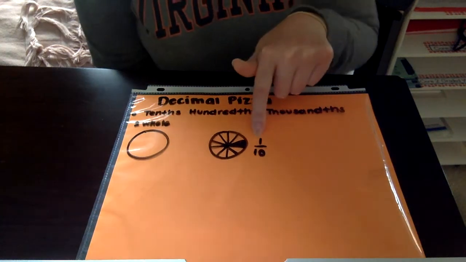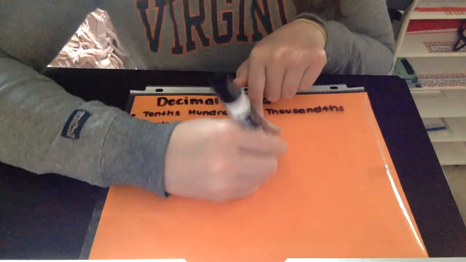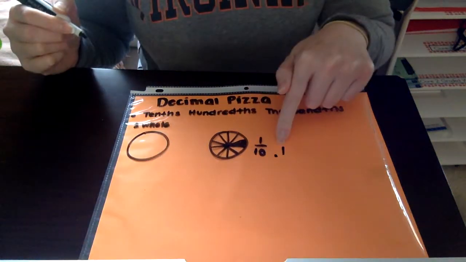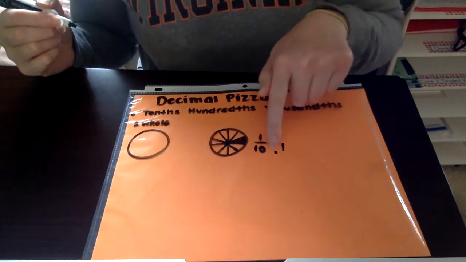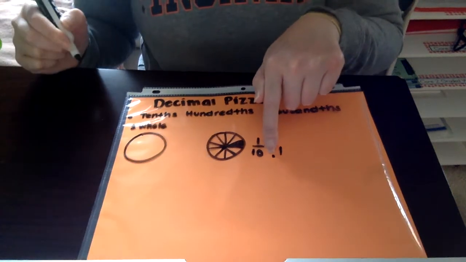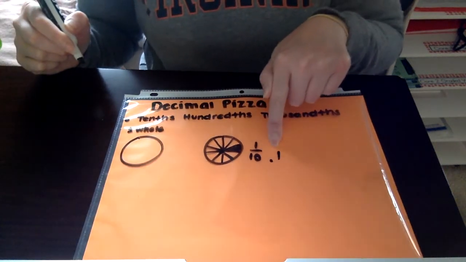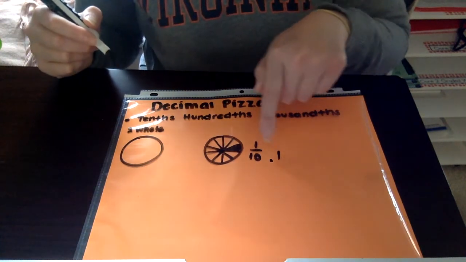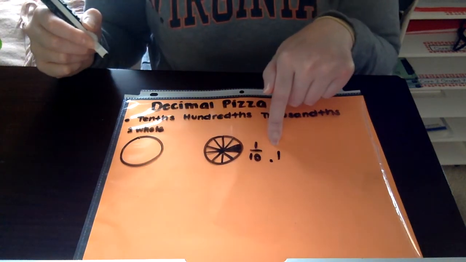We can represent that as a fraction, and we can also represent that in decimal form as 1 in the tenths spot, right? Our decimal is letting us know, hey, we're in decimal place value now. Our 1 is in our first decimal place value spot, which is the tenths. So we have 1/10, right?